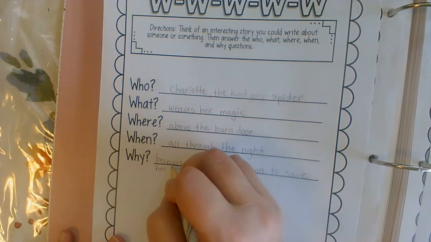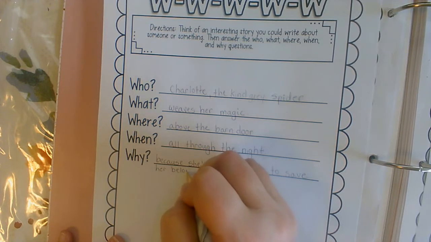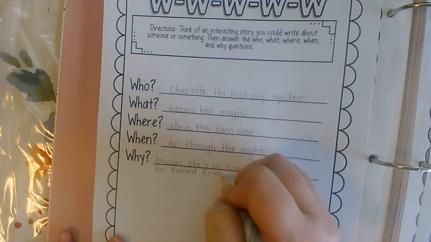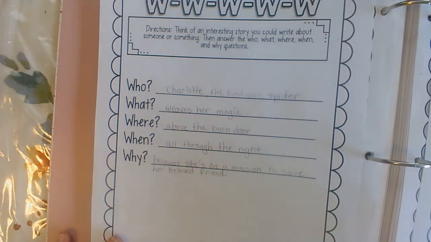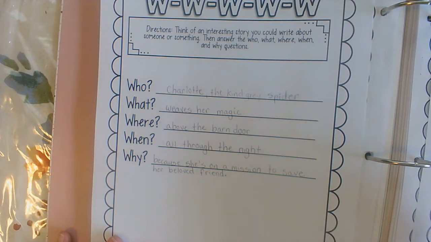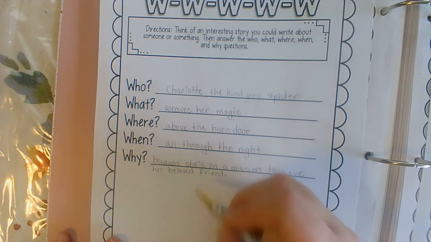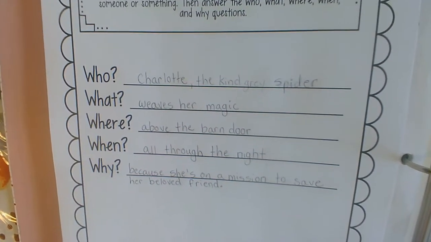Her beloved friend. I like that. Sometimes these words like beloved have so much feeling in them that they really add just that extra punch to our poem.